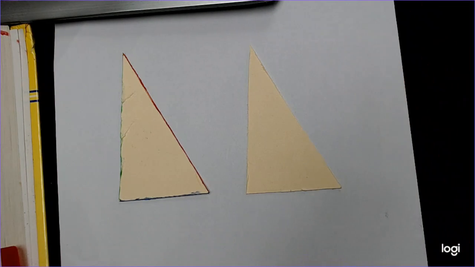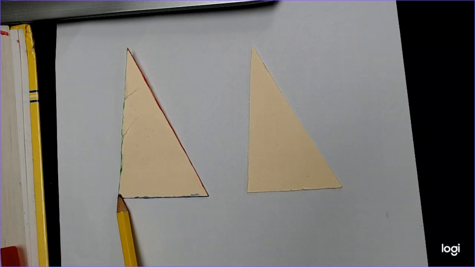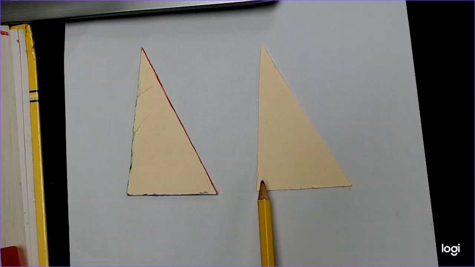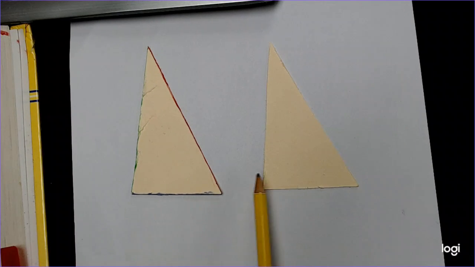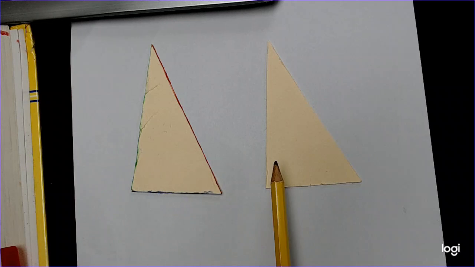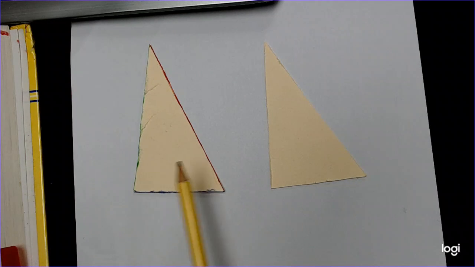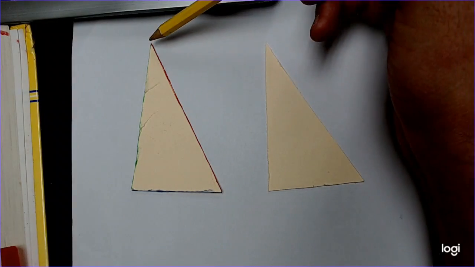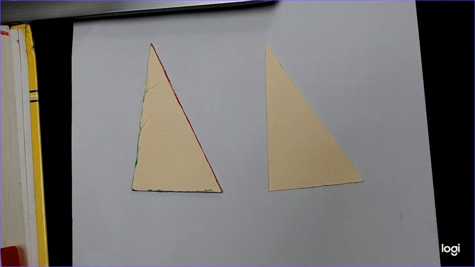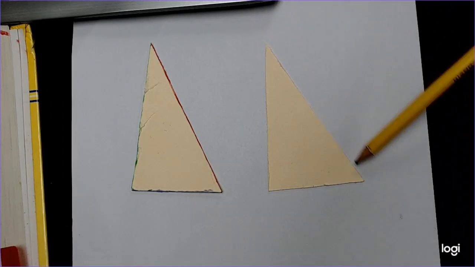So corresponding we can think of as like matching. So if I was to say which corner on this triangle would match with the corner on the other one, well, you would all say that one because that's the same size angle, right? And that's more or less how we're going to find corresponding angles. Corresponding angles are equal, or they're the same size. Now, what if I wanted to find the corresponding side? Like which side on this triangle, the red side, corresponds to the other triangle? We would say the other one, right?